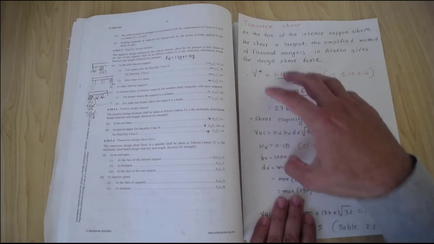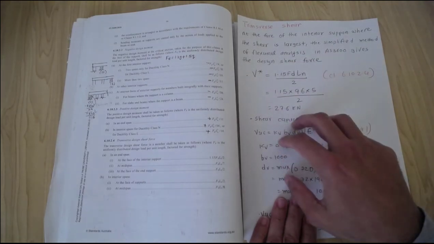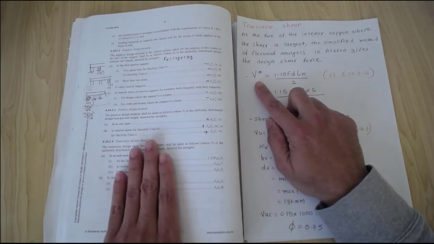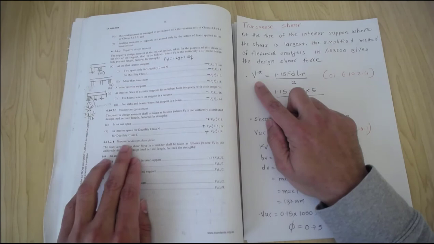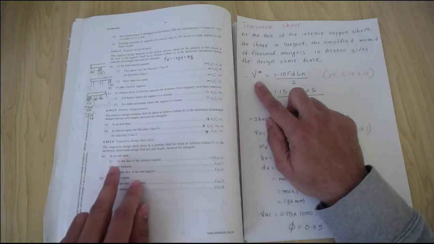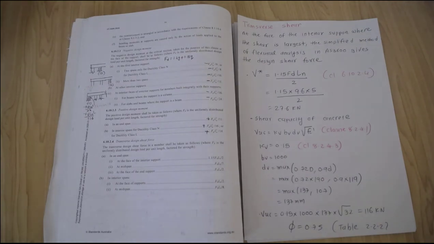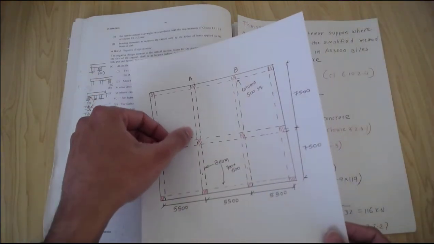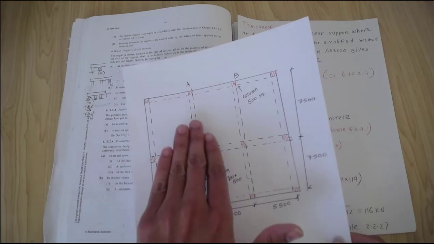We did a similar calculation in the one-way slab, so I've just quickly described the same scenario here. First of all, we need to calculate the design shear force. On page 96, clause 6.10.2.4 gives the design shear force equations. Now we are working in the end span, and on the end span at the face of the interior support, we have the maximum shear. If you draw the shear force diagram, you will have the maximum shear here.